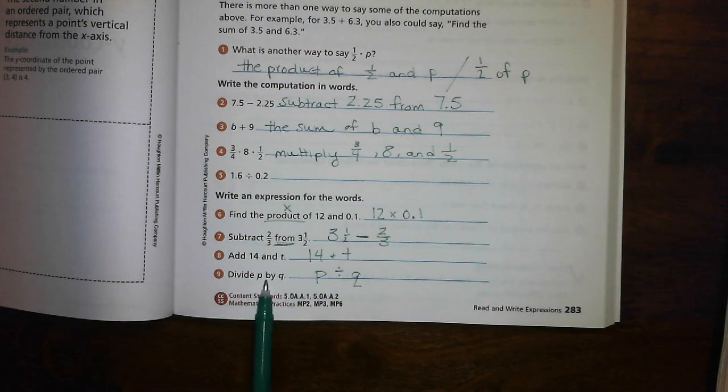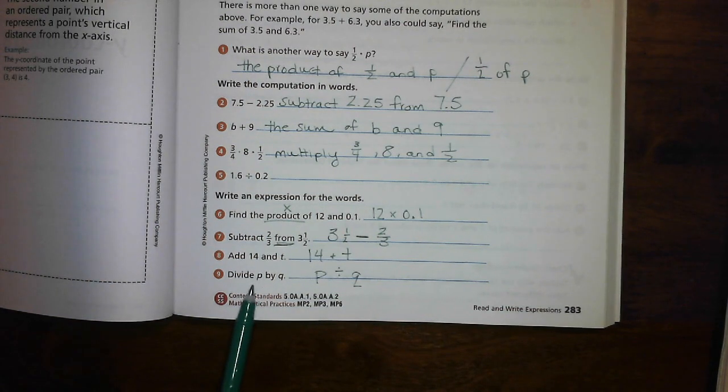Don't freak out when you see the letters, because as we practiced last unit, the letters just are there for numbers that you don't know yet. So it doesn't mean anything other than it's in place of where you will put a letter eventually. Okay, so look at our second part here.